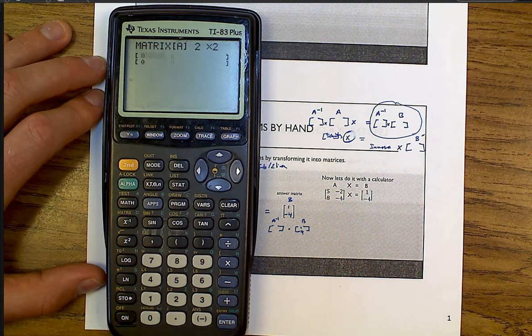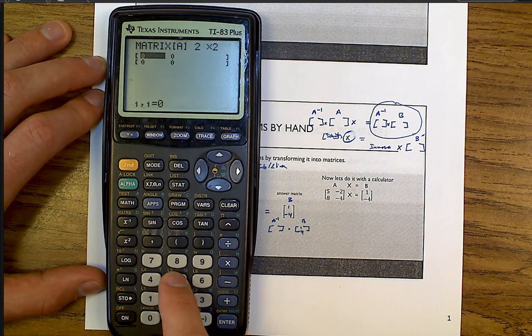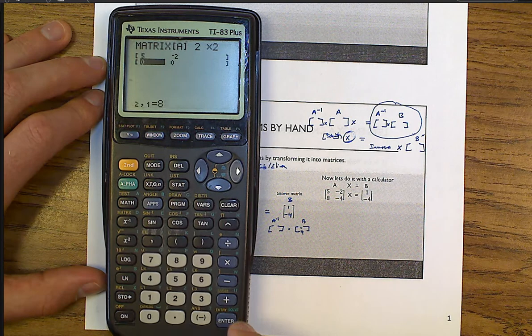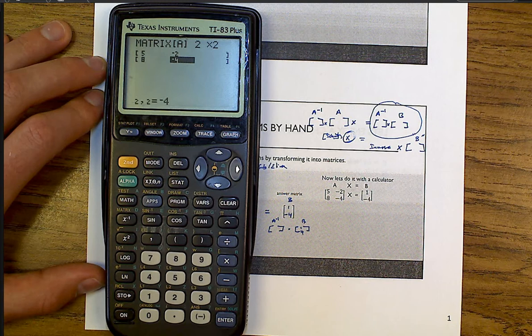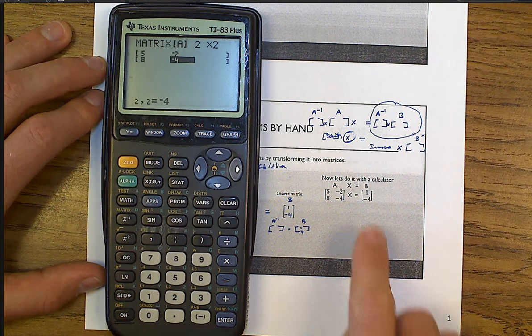And now we just punch in those elements. 5, hit enter, slides over, -2, hit enter. 8, hit enter. And -4, hit enter. Okay? And now that matrix is saved. Now I'm going to go ahead and enter in matrix B as well.